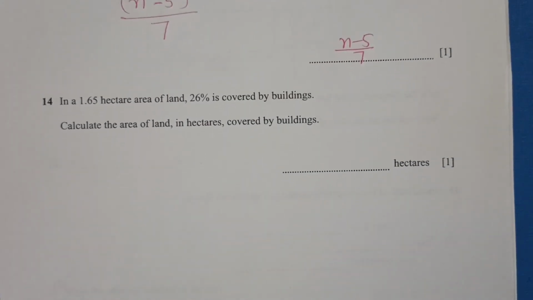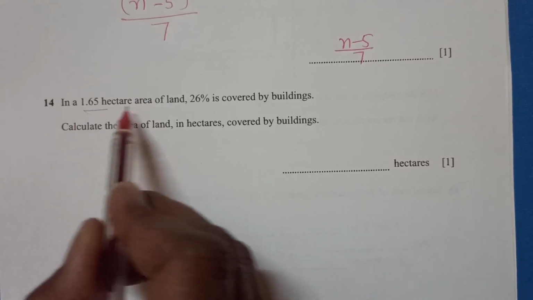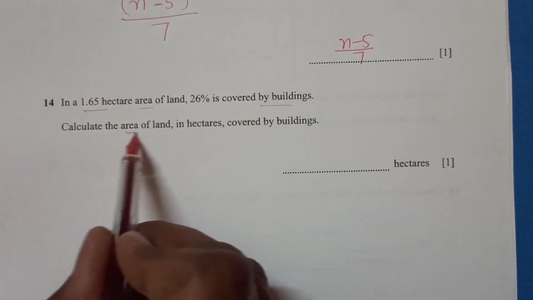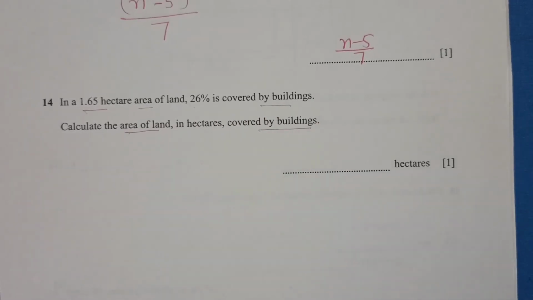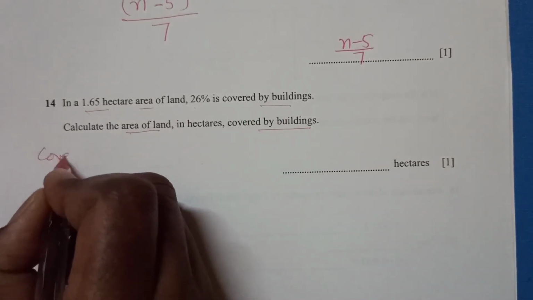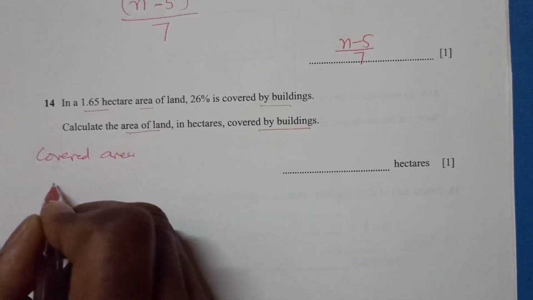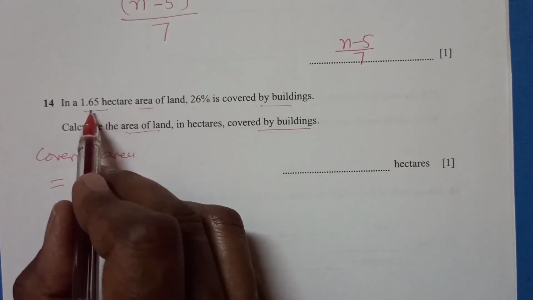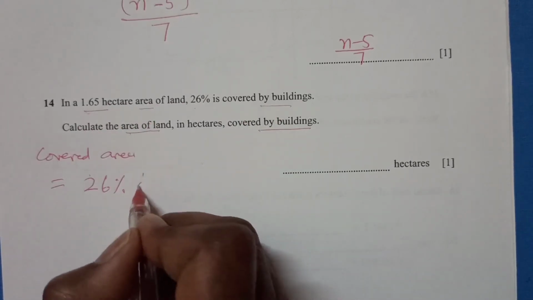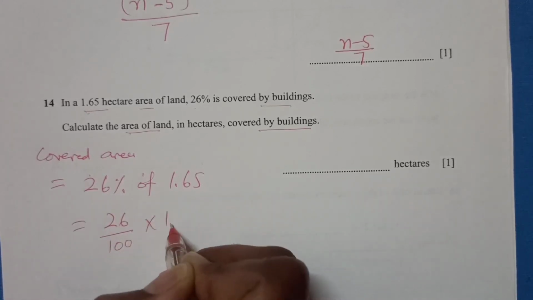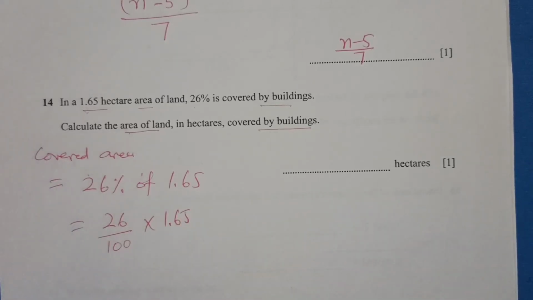Number 14. In a 1.65 hectare area of land, 26% is covered by buildings. Calculate the area covered by buildings. So the covered area is equal to 26% of 1.65. So it is 26 over 100 times 1.65. So let's calculate that one.